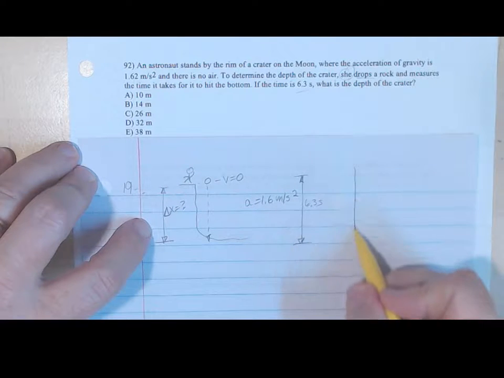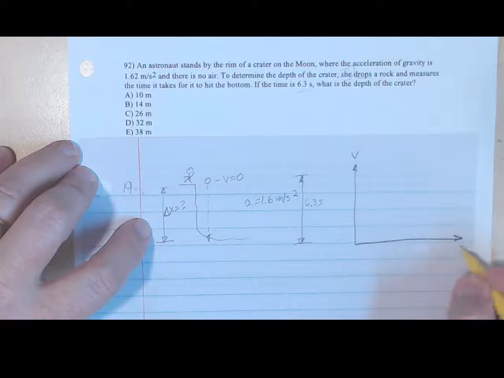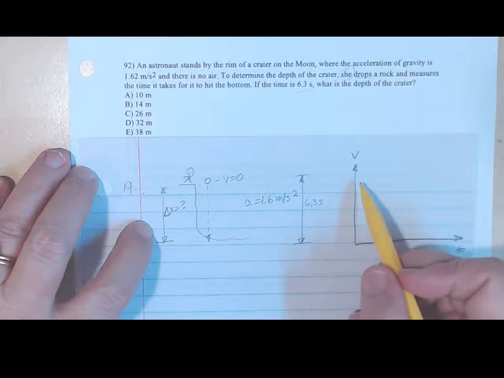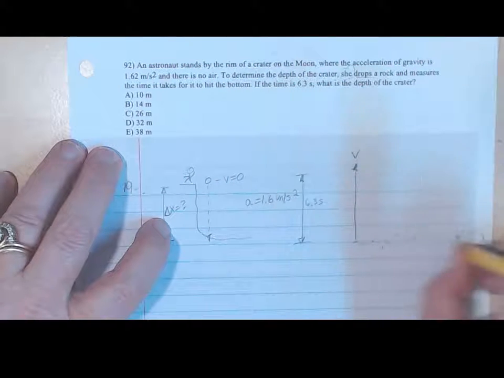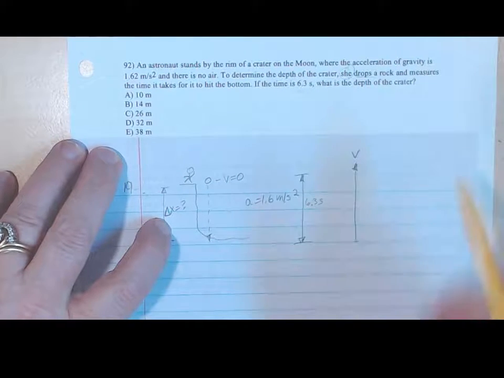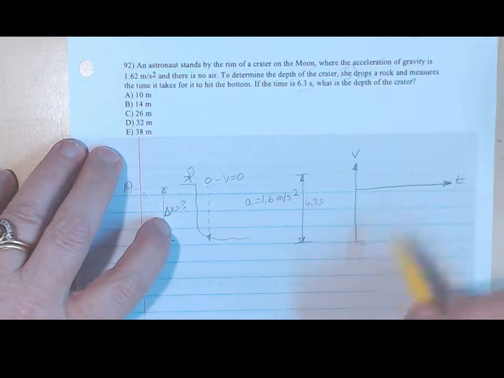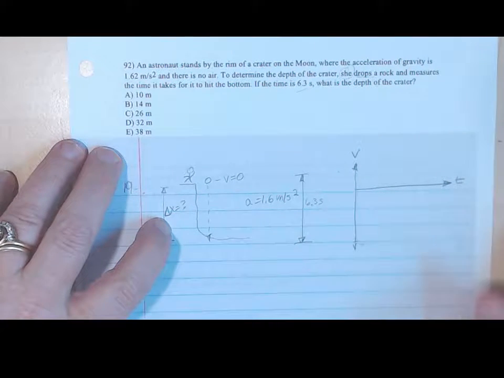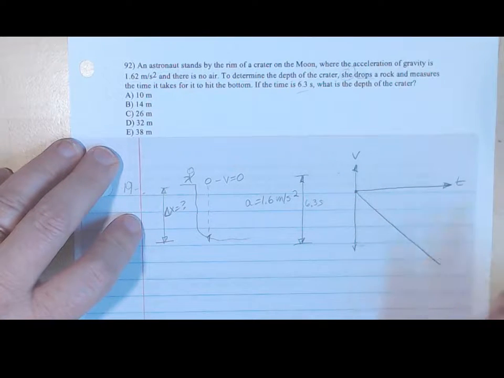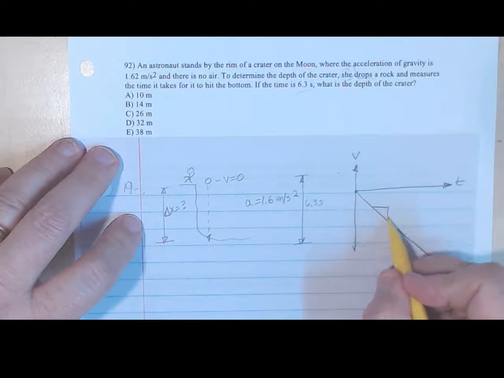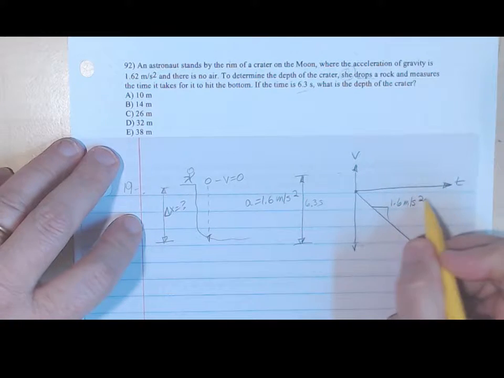So again, I'm going to go to my velocity time curve. How many times am I going to do that? I'm going down, so I'm working below in the negative range. Velocity starts at 0 and is going to go down at a rate of 1.6 meters per second squared.